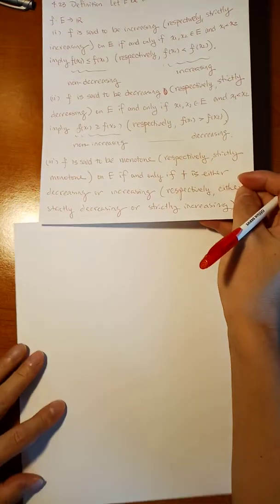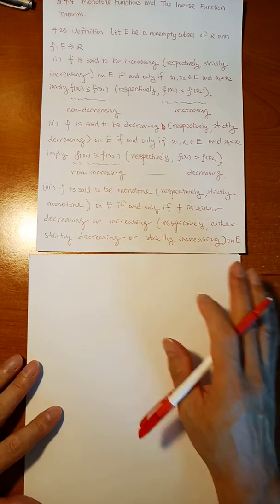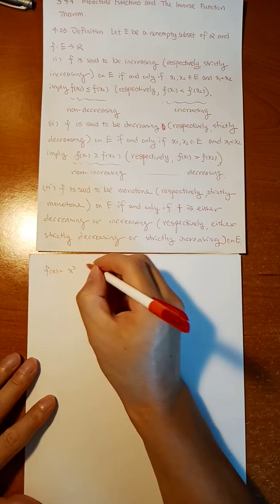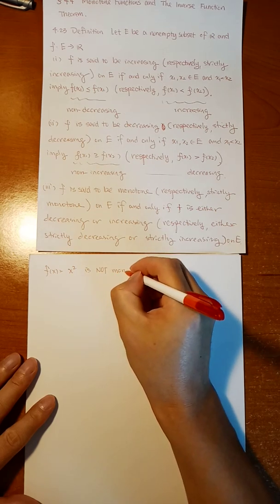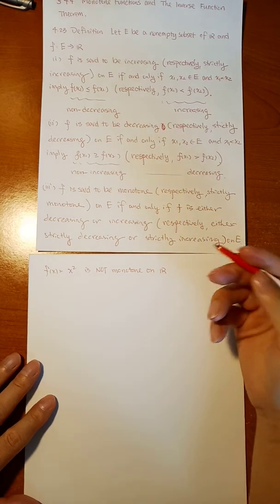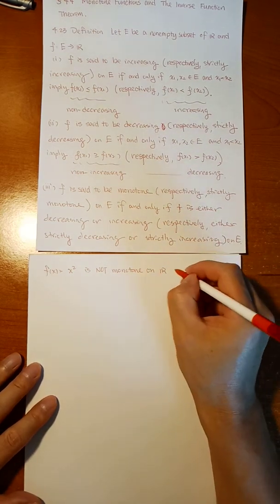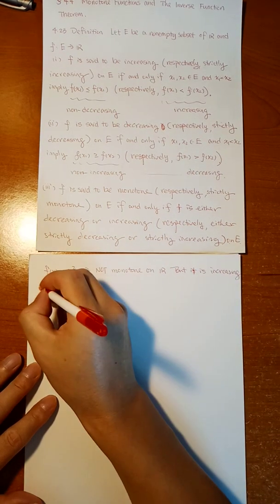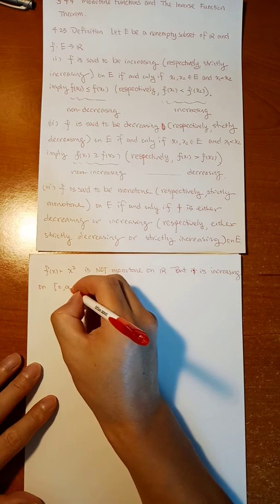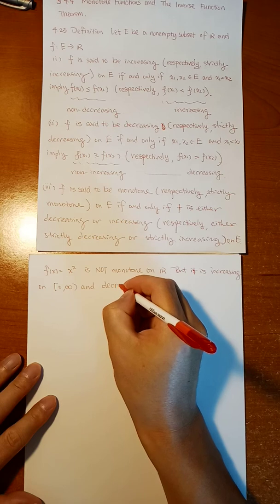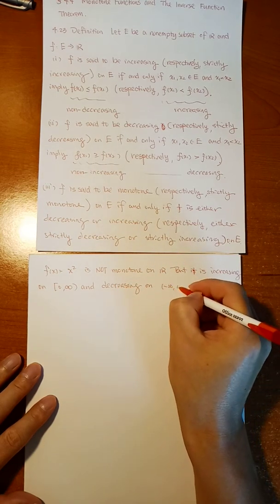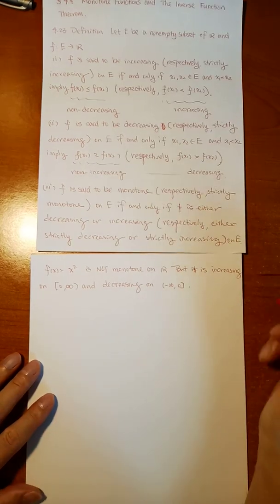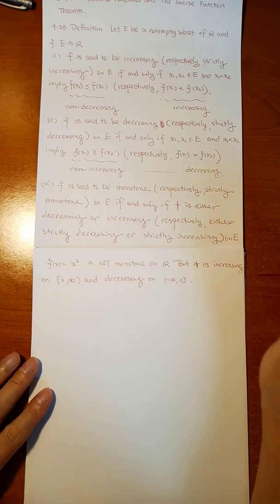Of course, this is a special property for a small class of functions. Not every function will be monotone. For example, f(x) equal to x squared is not monotone on its domain, but if you restrict it to a subdomain, it is increasing over 0 to infinity and decreasing over negative infinity to 0. So once you change the domain, you will have monotone. This is the review of common definitions.